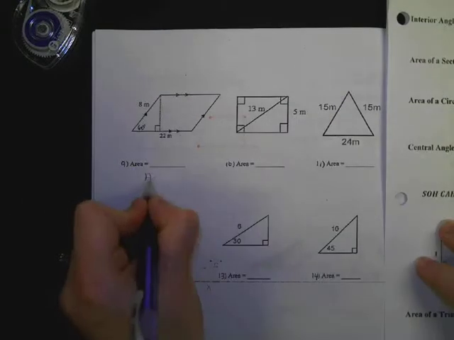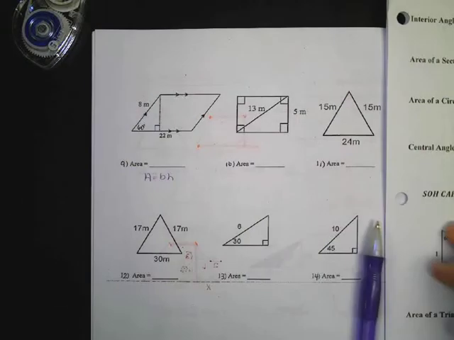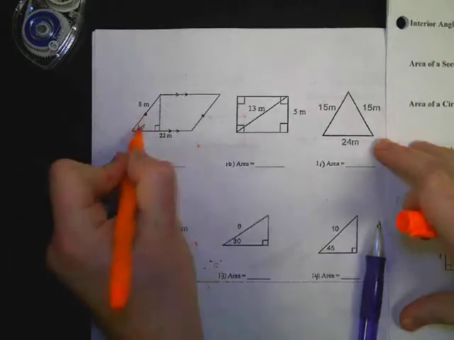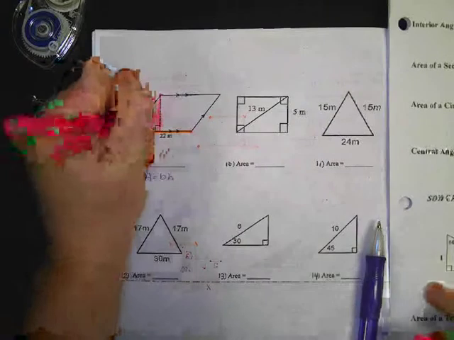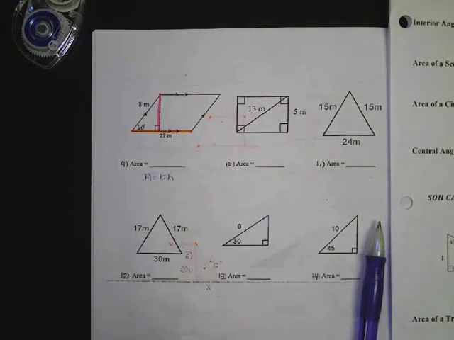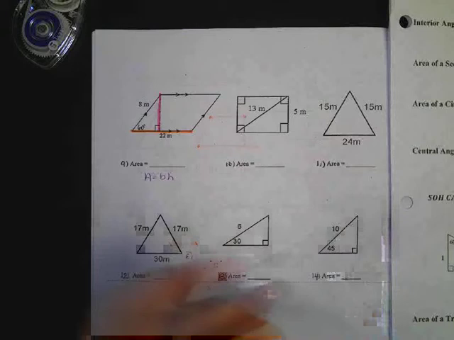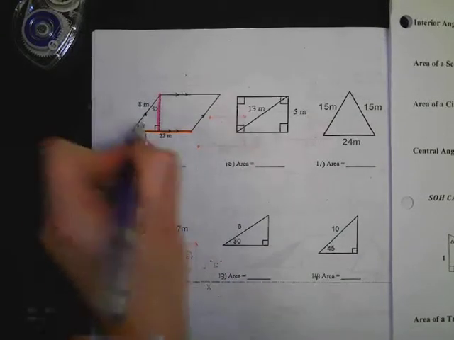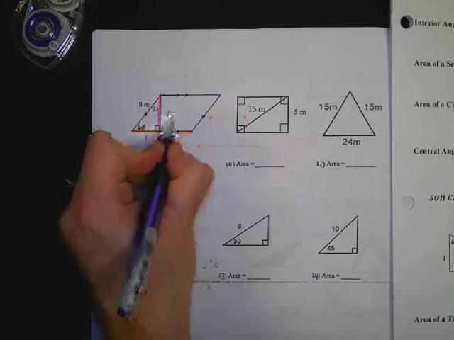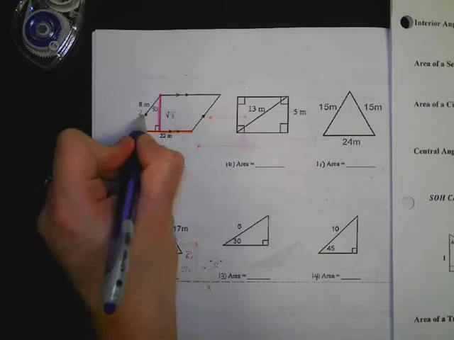The area of a parallelogram is on the first page, base times height. So area equals base times height. In my picture, base is 22, height has the right angle. So this time, again, the height is not given, so we're going to have to solve for it. This is a 30-60-90. So across from 30, I put 1. Across from 60, I put radical 3. Across from 90, I put 2.